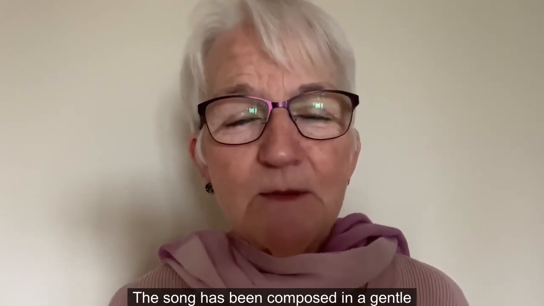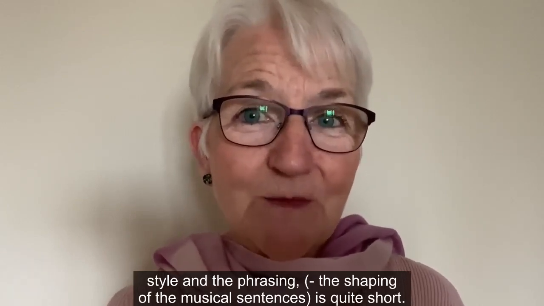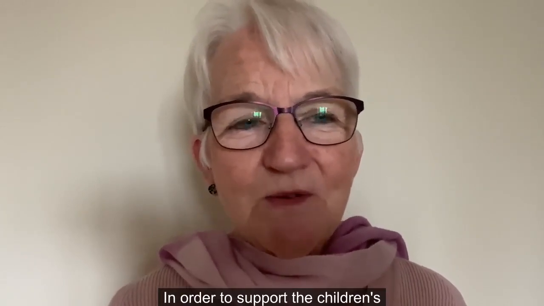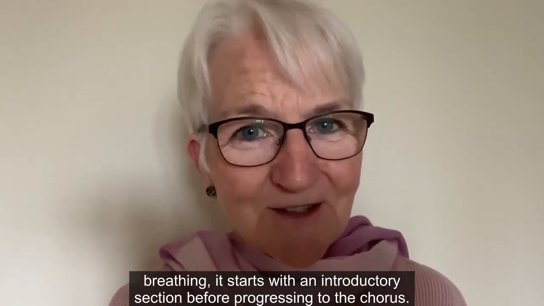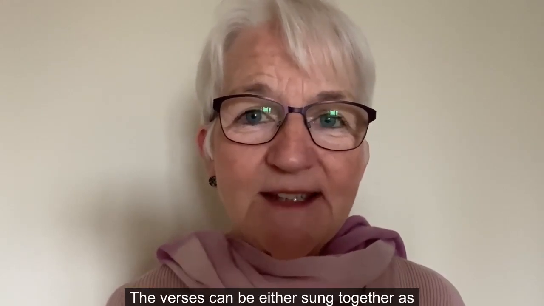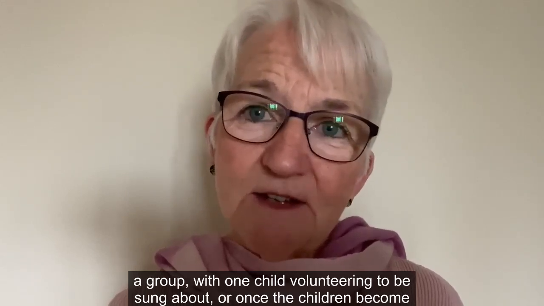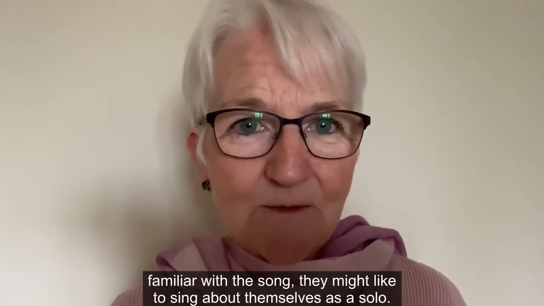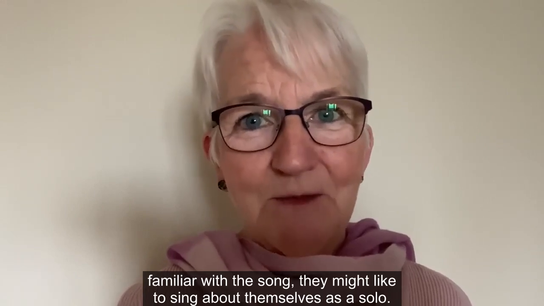The song has been composed in a gentle style, and the phrasing, the shaping of the musical sentences, is quite short in order to support the children's breathing. It starts with an introductory section before progressing to the chorus. The verses can be either sung together as a group, with one child volunteering to be sung about, or once the children become familiar with the song, they might like to sing about themselves as a solo.